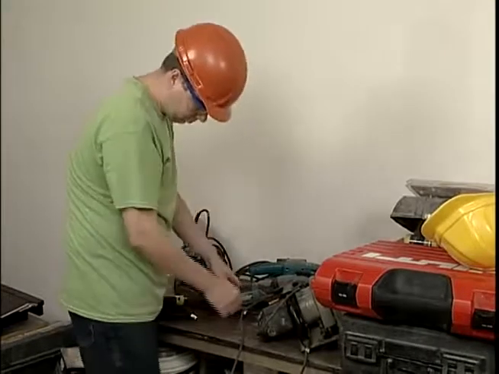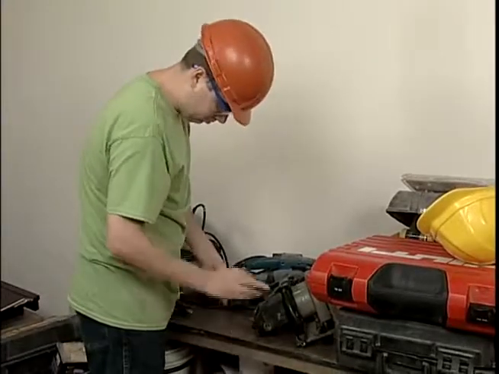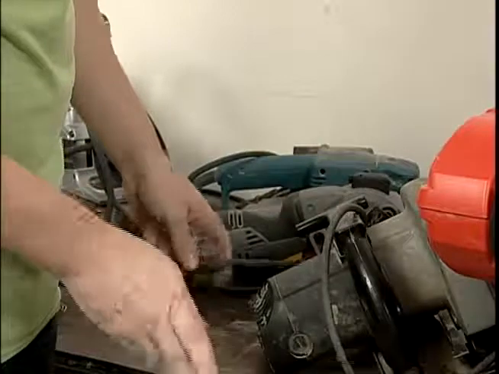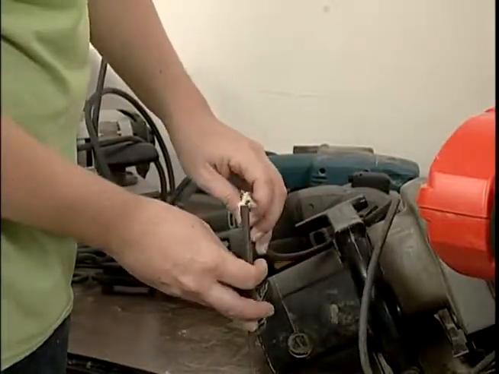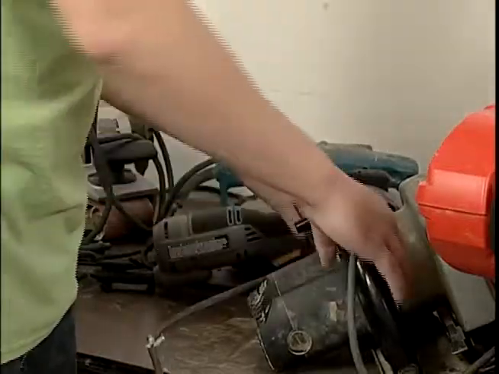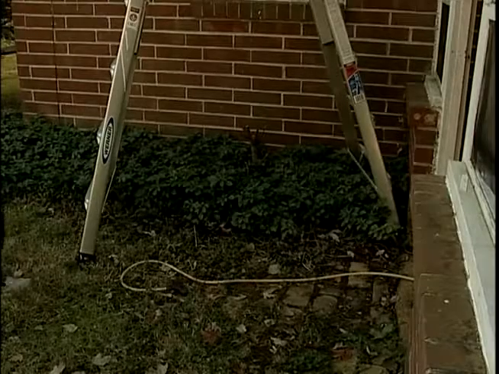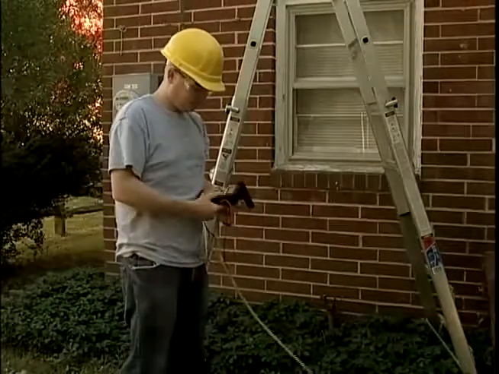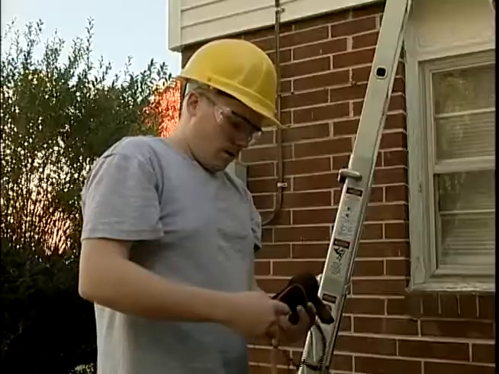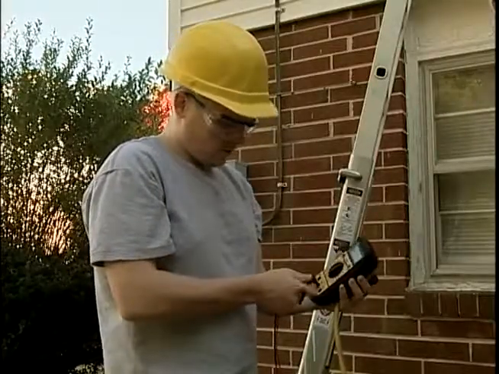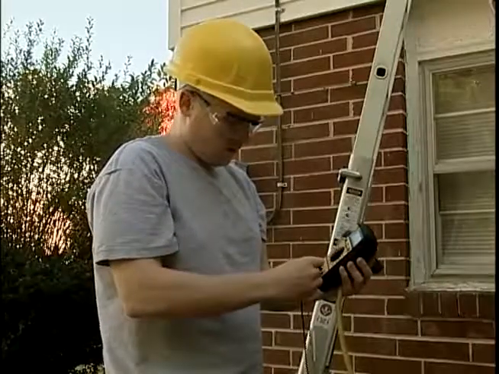Any equipment that is part of the Assured Equipment Conductor Grounding Program must be visually inspected for damage or defects before each day's use. Damaged or defective equipment must be removed from service and repaired before any employee uses it. OSHA requires two types of tests to be run on the equipment and receptacles that are part of the AEGCP. The first is a continuity test to ensure that the equipment or receptacle is grounded on a continuous basis.